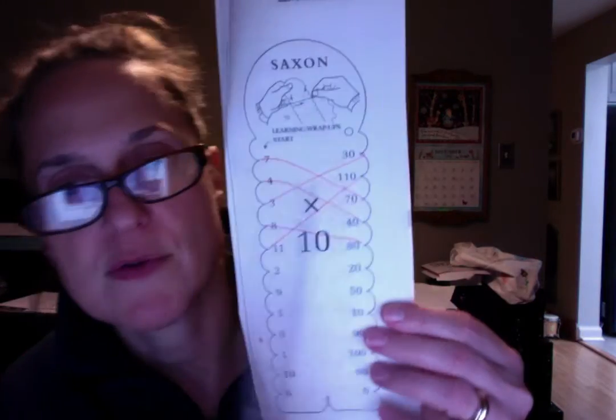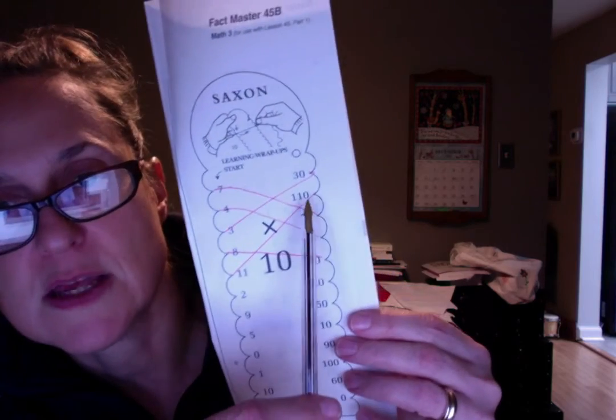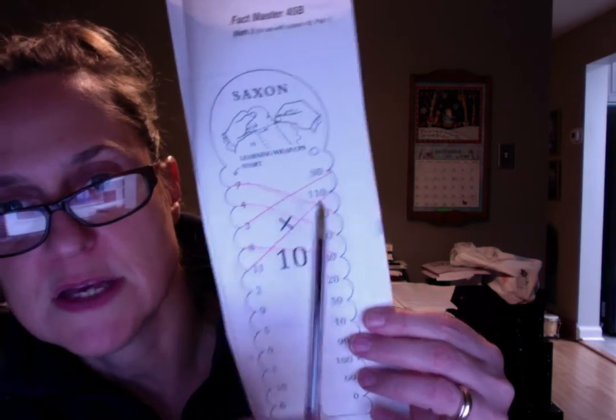I'll show you the top here so far. 11 times 10 is 110. It's an 11 with a 0. That's how you can remember that. 2 times 10, 20. 9 times 10, 90. 5 times 10, 50. 0 times 10 is 0.